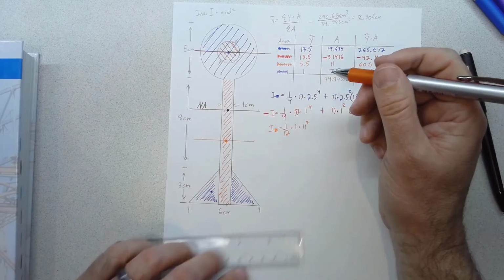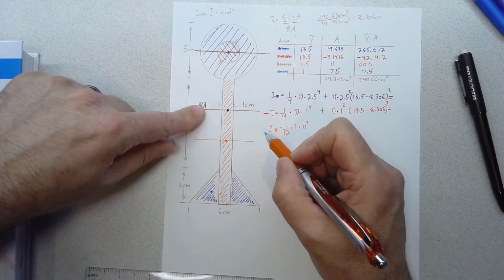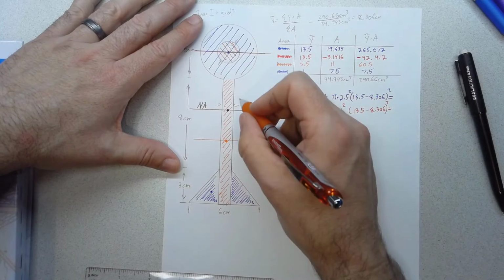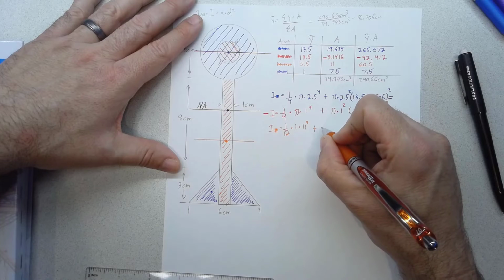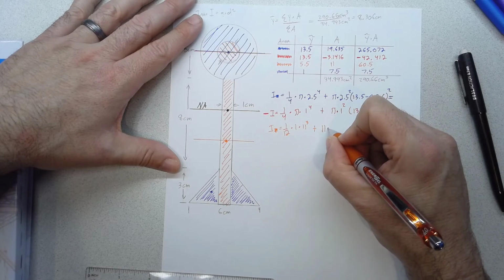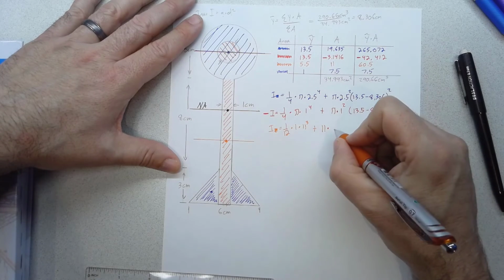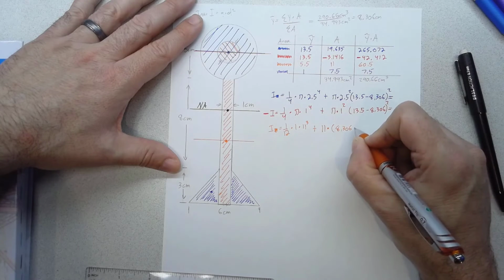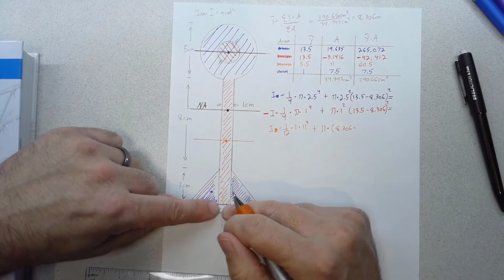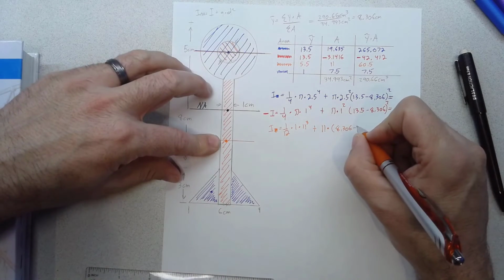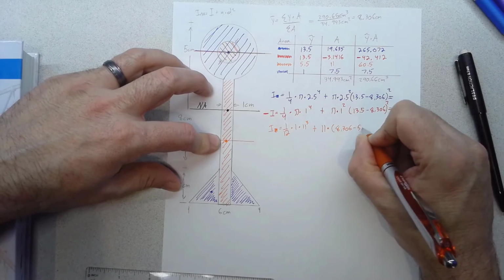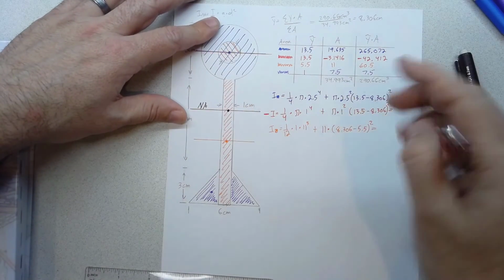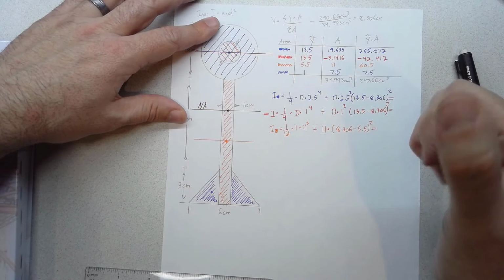That's I about that axis, but we want it about this axis, so we have to do parallel axis. So plus its area, 1 times 11, so 11 times the distance. In this case, the distance is 8.306 minus the distance from here to here, which is 5.5, and then that's squared. That's the orange component. Okay, we're on to our last component now.